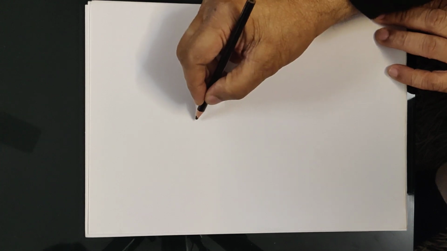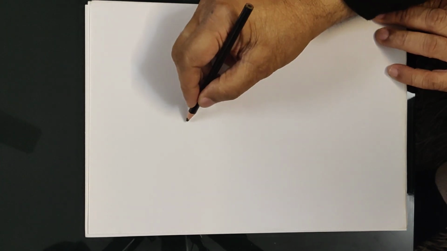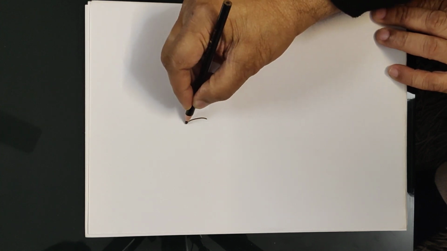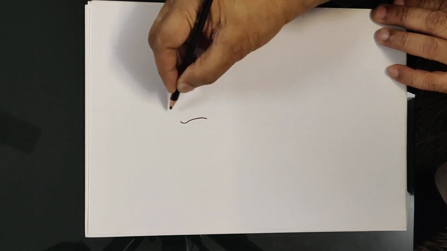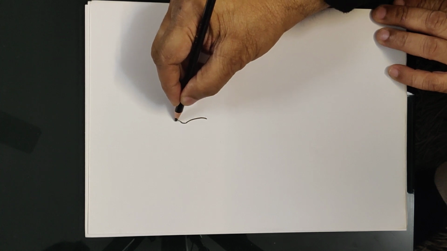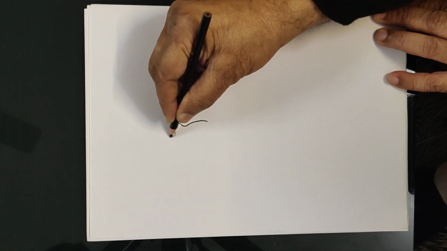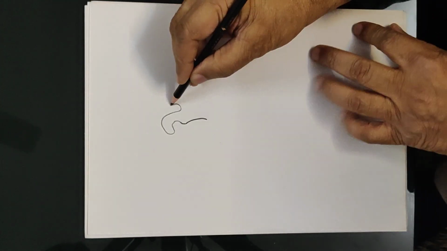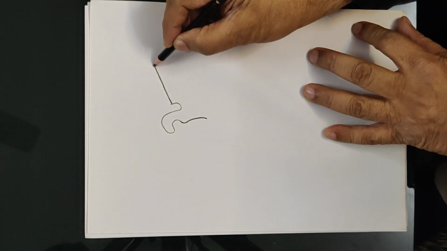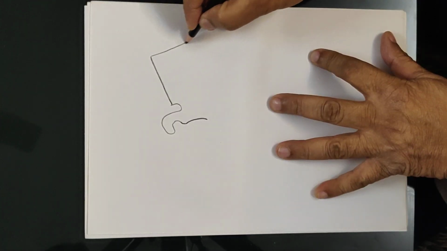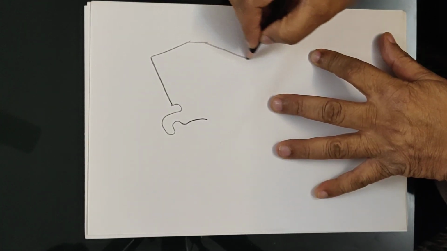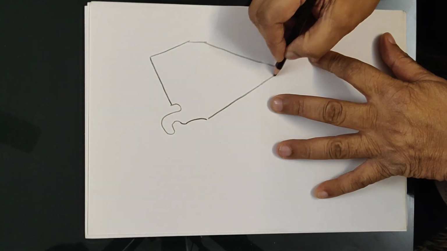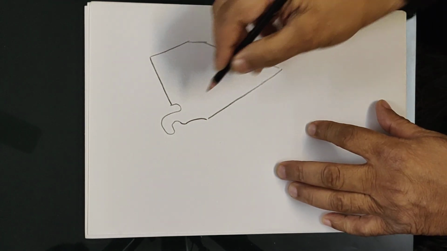So you are drawing from the front, and this is the glenoid cavity. Here is the supraglenoid tubercle. Here is that finger-shaped coracoid process. Here is the suprascapular notch. Here is the superior border. Here is the medial border. And here is the lateral border of the scapula.